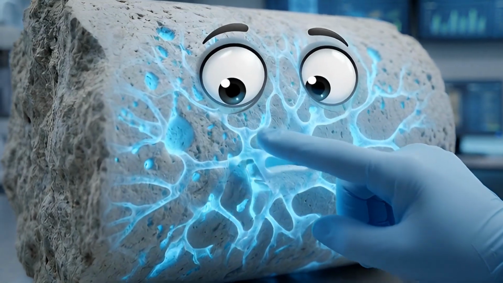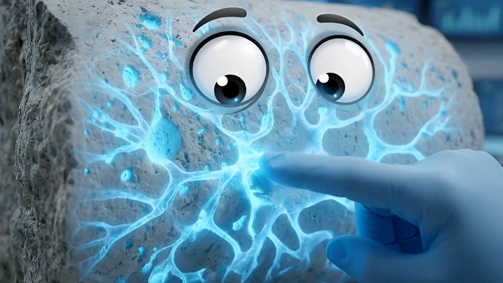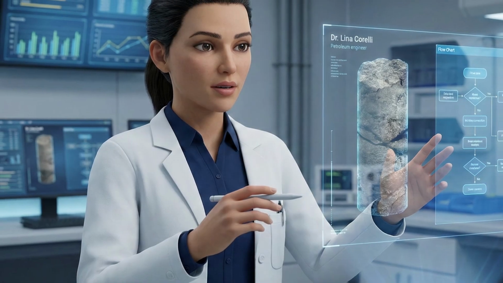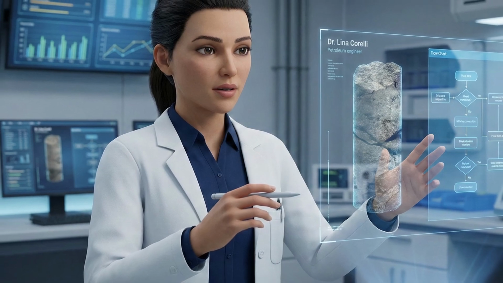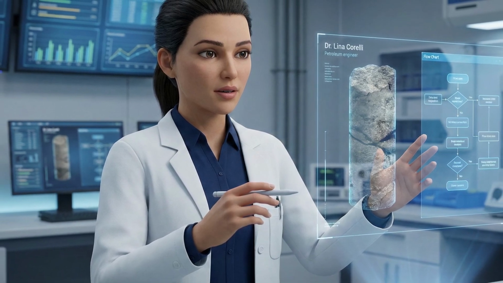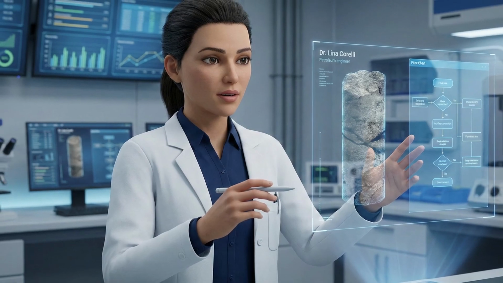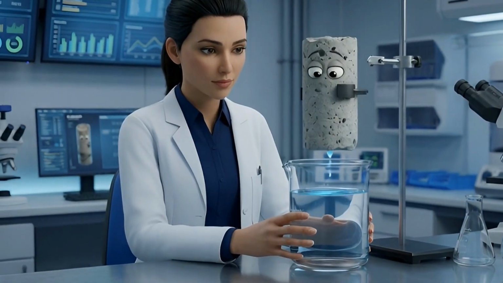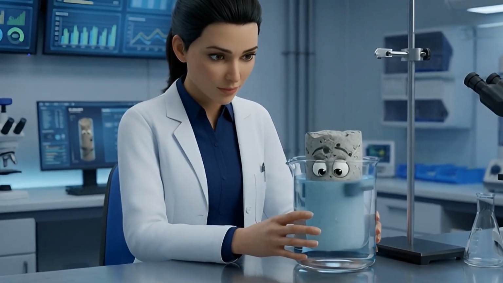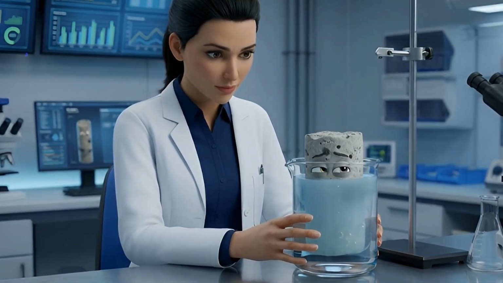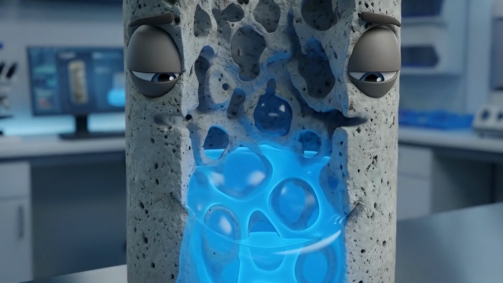Now, we want to calculate the volume of the pores so we can get the porosity. The easiest method is the saturation method, in which we saturate this rock with water or a known fluid. So we submerge this core sample inside water, for example, and wait until it is saturated with water.